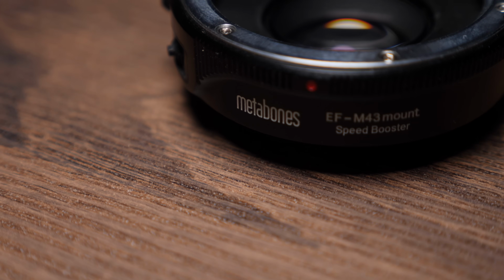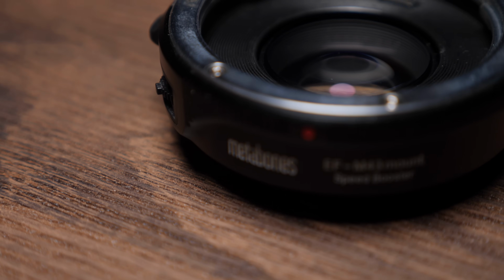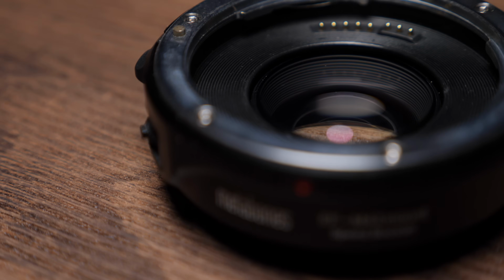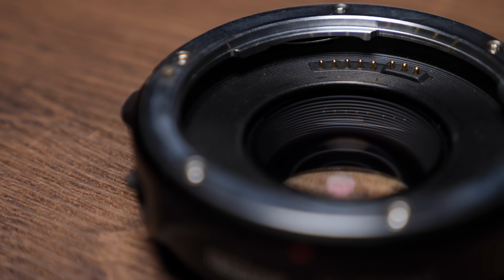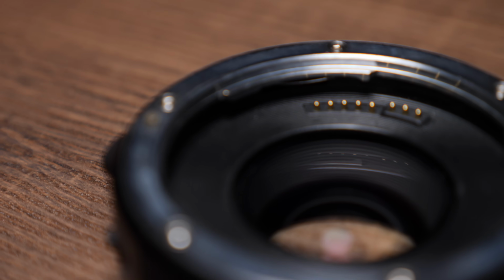Now the other way to do it is to get a speed booster, and that will help because it increases your sensor size on a micro four thirds camera, and it also brings down your aperture in the lens itself. So there are some different ways to approach it to get that shallow depth of field, but what you need is a wide open aperture. If you're shooting at f/4 on a micro four thirds lens, that's equivalent to f/8 on a full frame camera, and that's why everything's in focus.